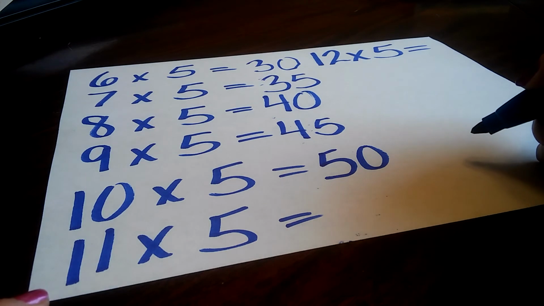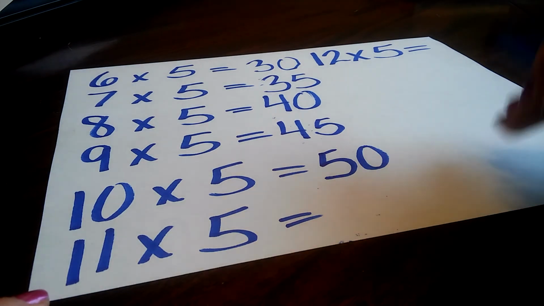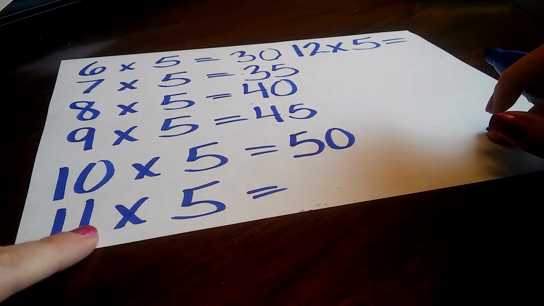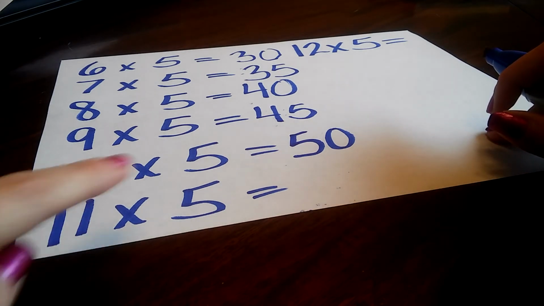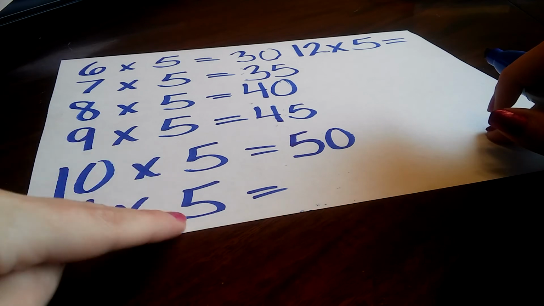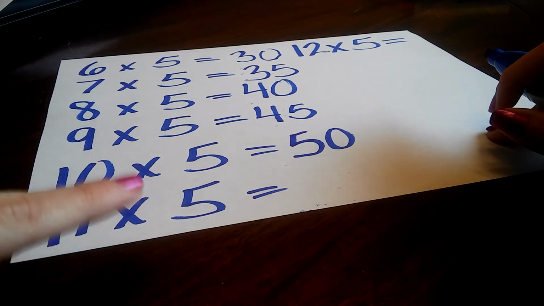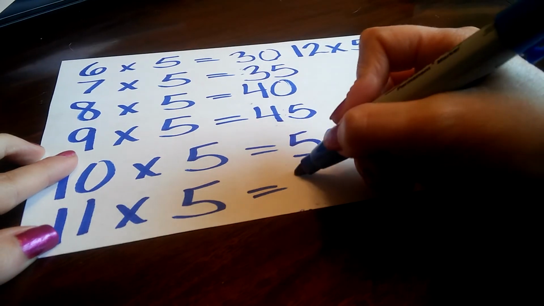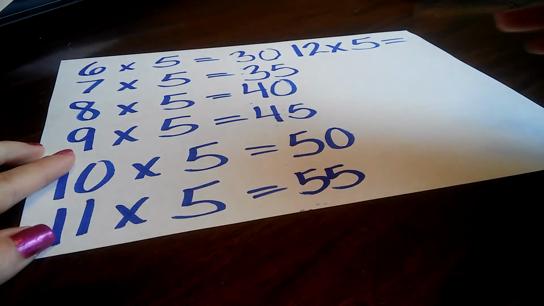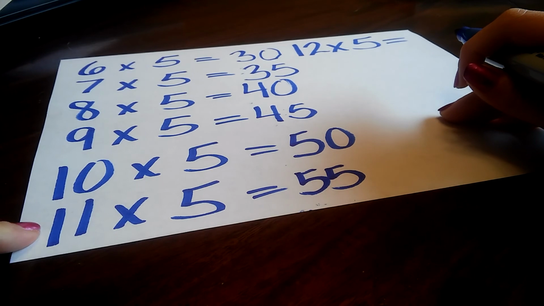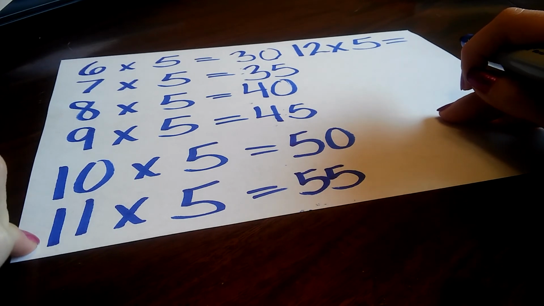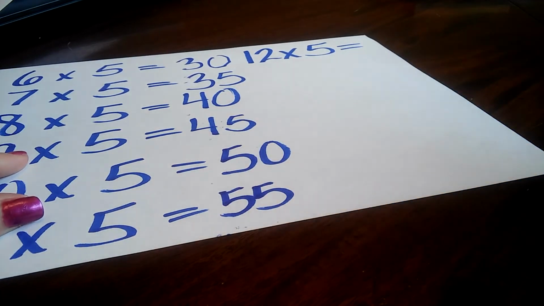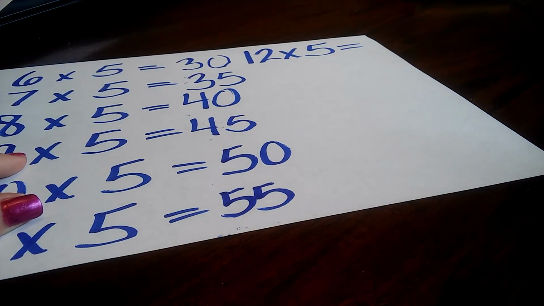11 times 5. Remember, there's a trick for 11s. And the trick for 11 is that it's the same thing as 1 times 5 and then 1 times 5 again. So 1 times 5 is 5 and 1 times 5 is 5. So that means our answer is 55. Now that's the trick, but you could also count by 5 11 times and you would get 55 as well on that one. All right, let's move to our last one.